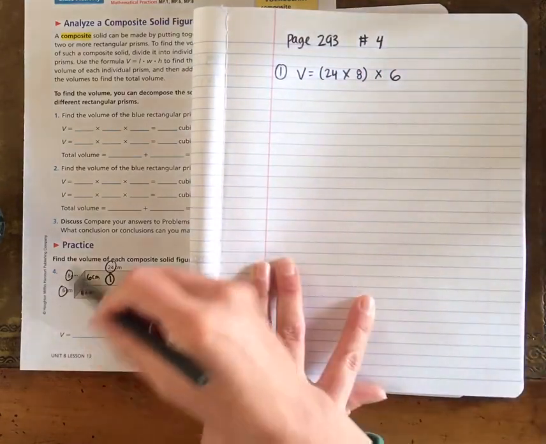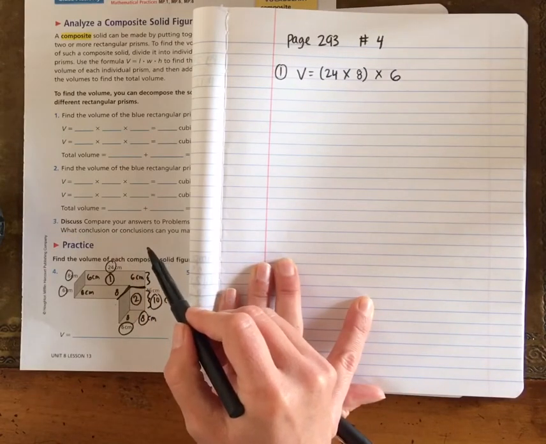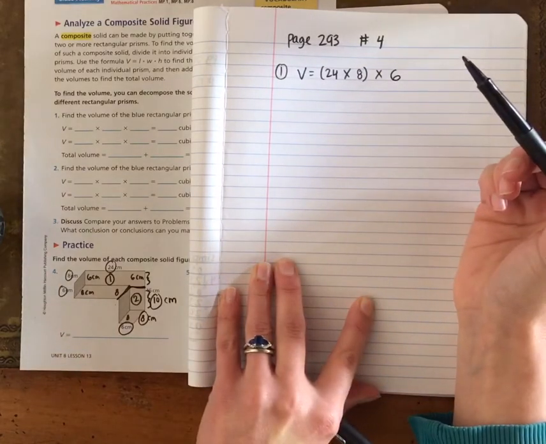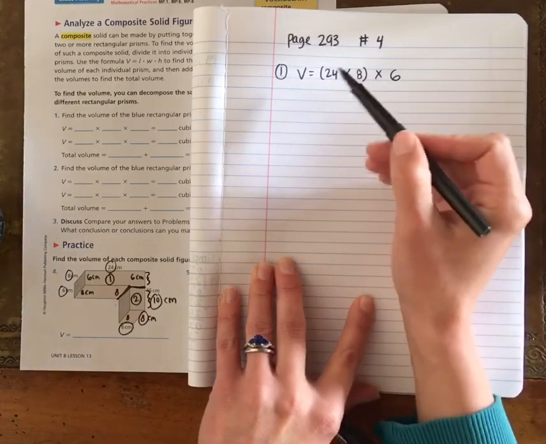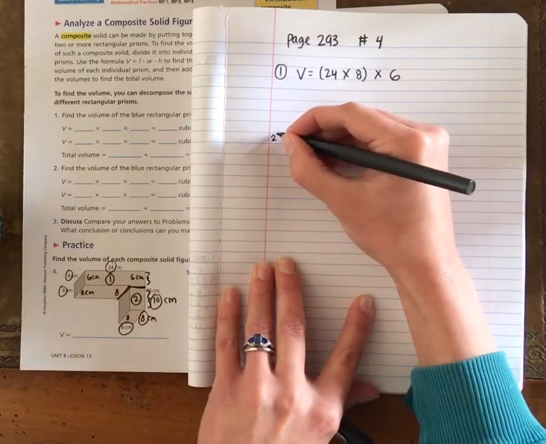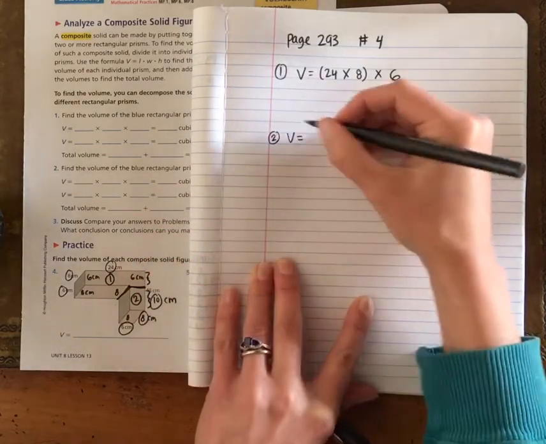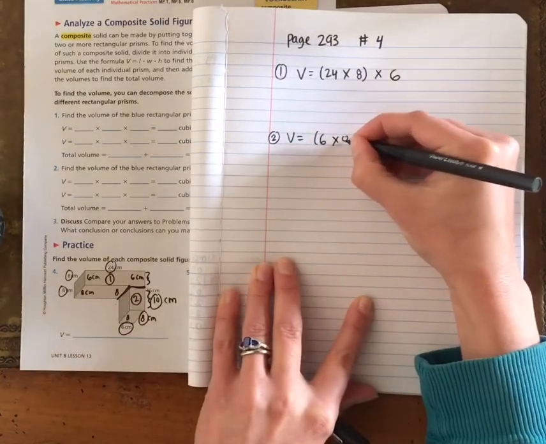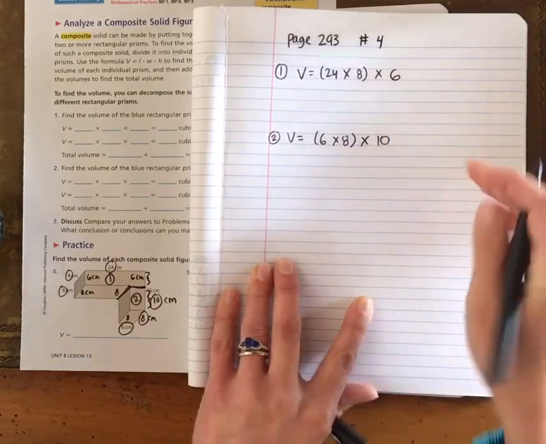And if you see these dimensions differently than I do about the length, width, and height, it does not matter. As long as you multiply all 3 of them together, one at a time, the answer is going to be the same. So here is figure number 1, and for figure number 2, the volume is going to be 6 times 8 is the length times the width, times the height is 10.